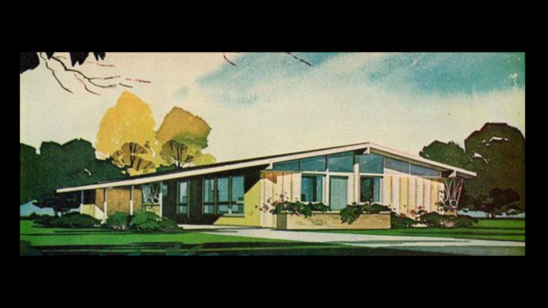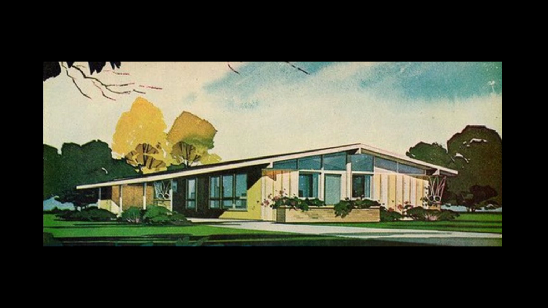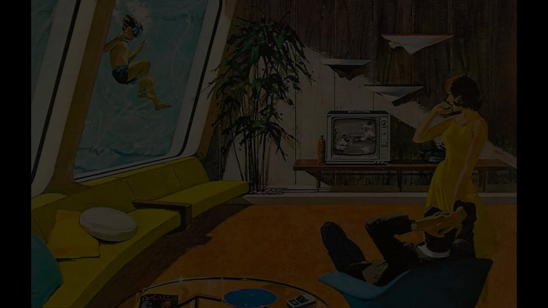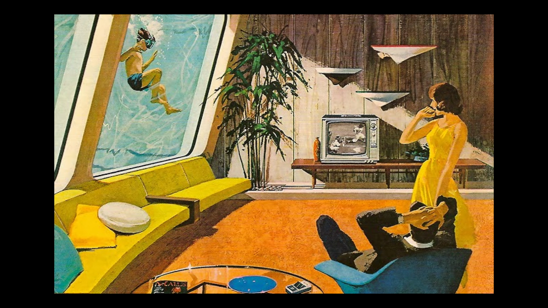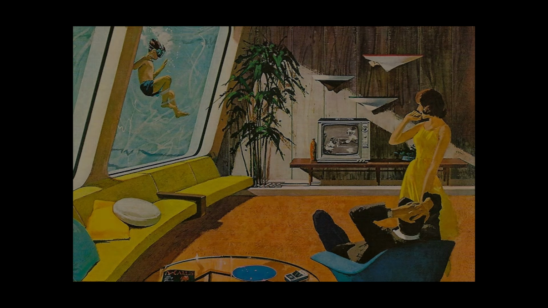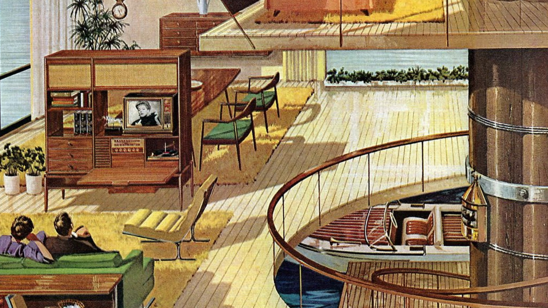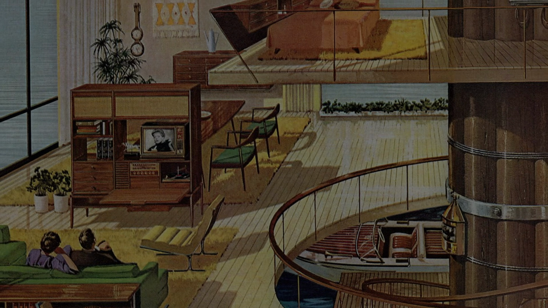In the 1960s and 70s, gouache was the main medium for architectural rendering. These paintings look dated now because it's not used for architectural renderings anymore, but was very popular for many years.